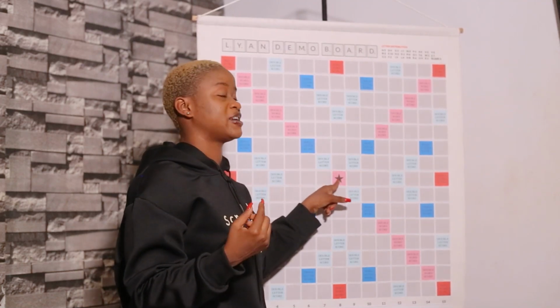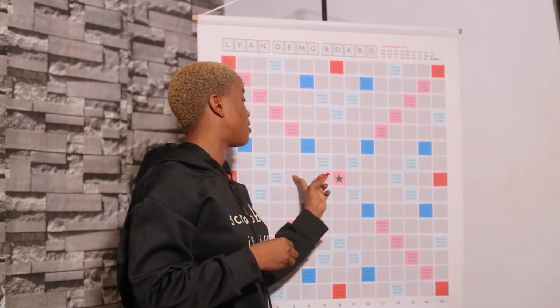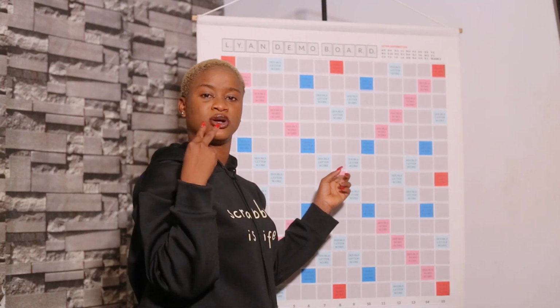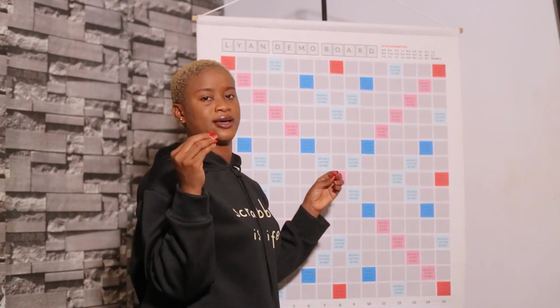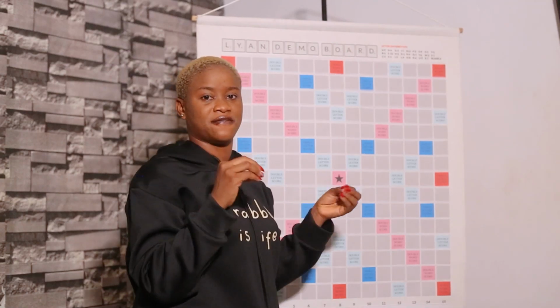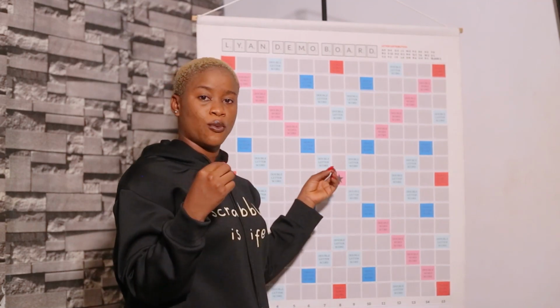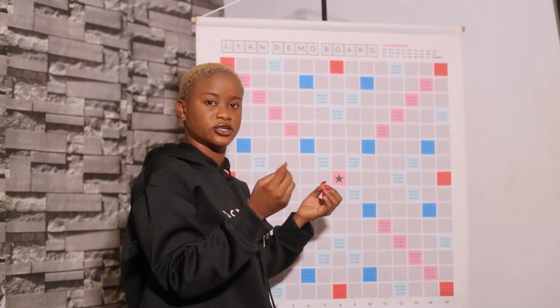and there's a reward for being the first player to start a game, because if you're the first player that starts a game, whatever word you score will be multiplied by 2. So starting first is a starting-first advantage, because you get to have double of what your word scored.